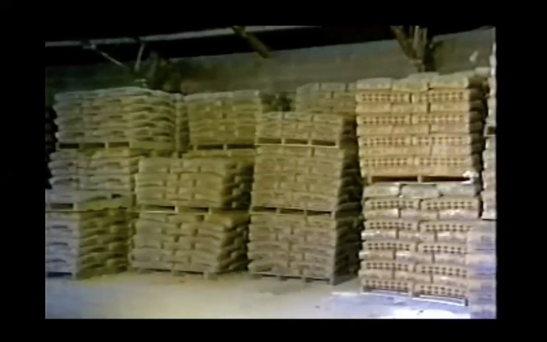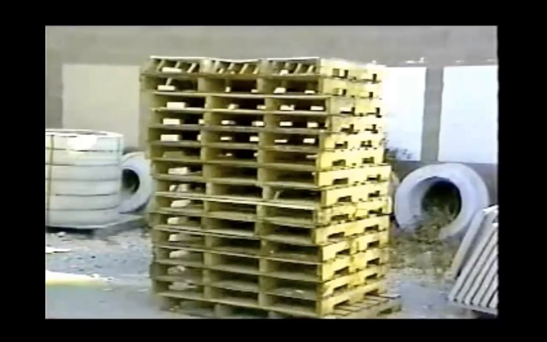Bags should be stacked close together to reduce air circulation, but should never be stacked against outside walls. Where a shed is not available, bags should be placed on raised wooden platforms at least 4 to 6 inches above the ground.